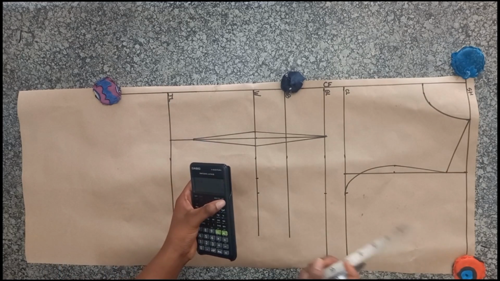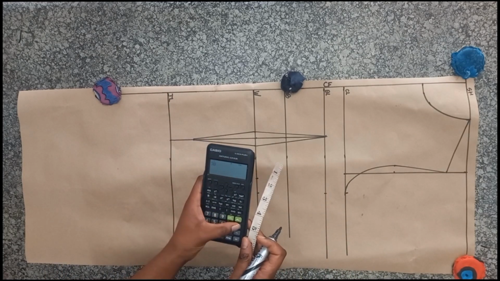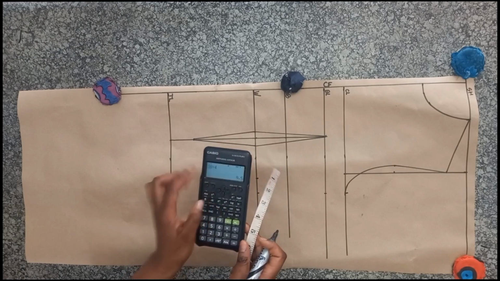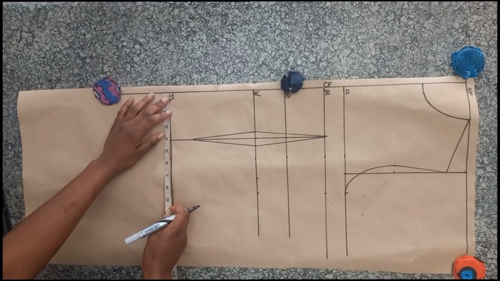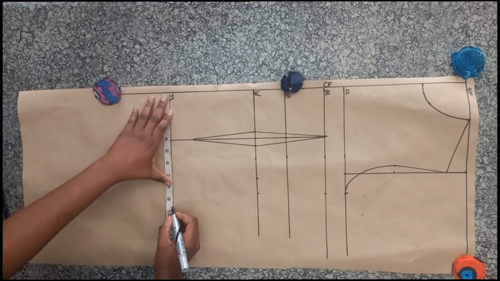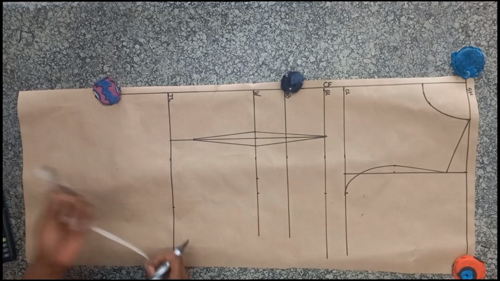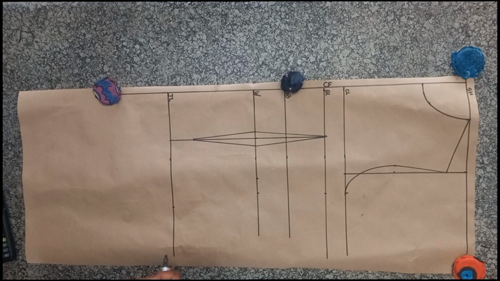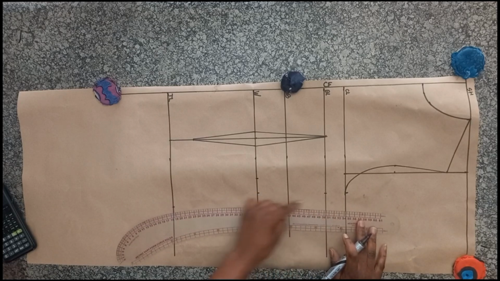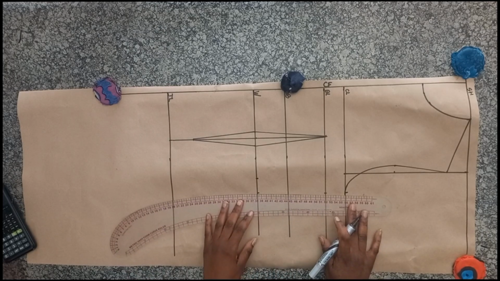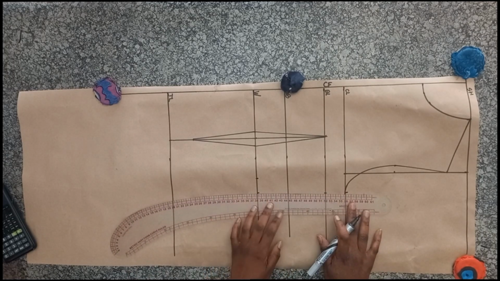And for the top length, I would be using my hip measurement. My hip measurement divided by 4 is 9.5 inches. Then I mark on the top length line. Then I connect using the straight part of my curve ruler, not the curvy side.